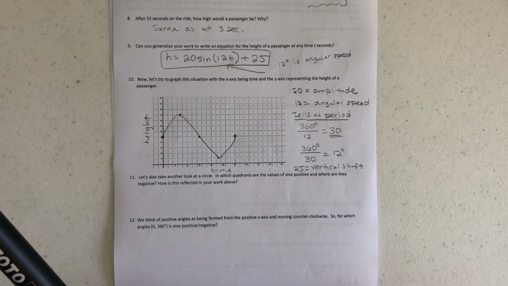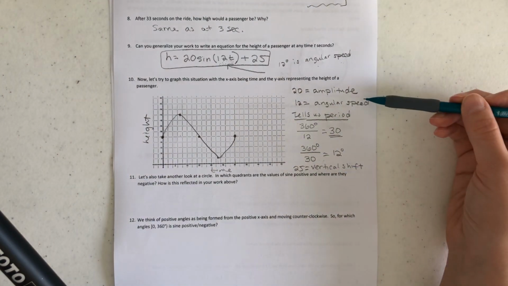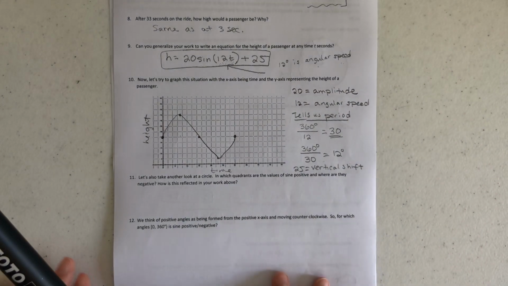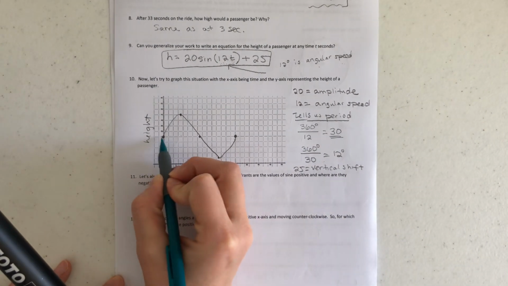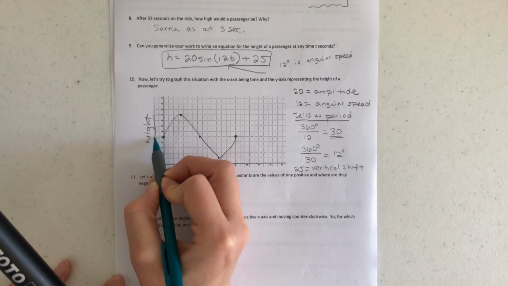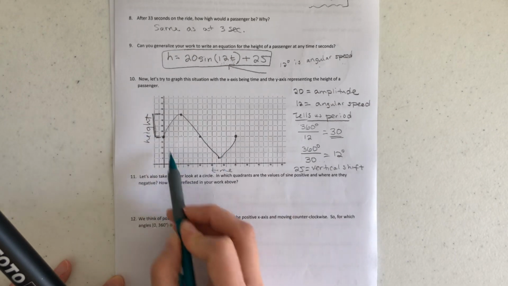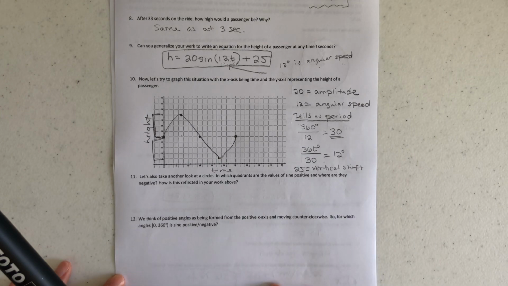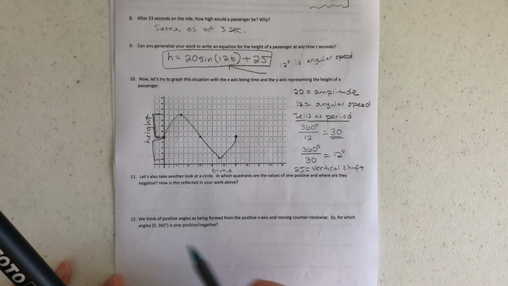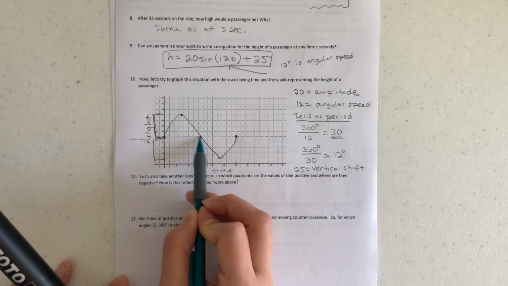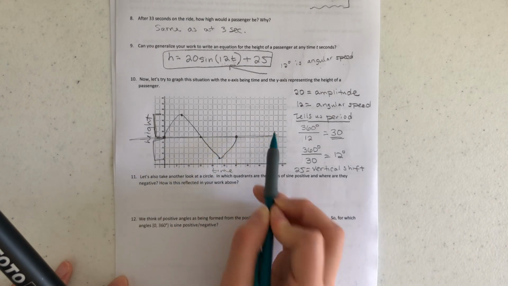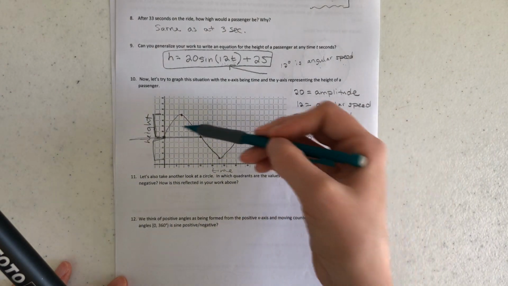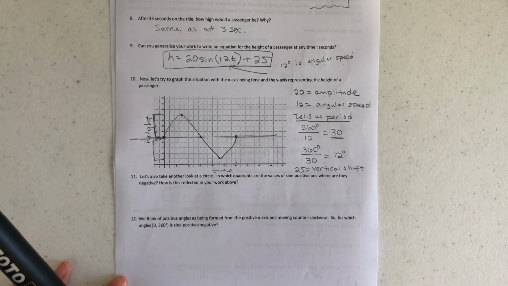Within this graph, note these special properties that we talked about before. The amplitude you can clearly see from here to here, that is 20 feet. Also from here to here, I can see the amplitude, 20 feet. I am going up 20 and going down 20. You can clearly see the midline right here. This is the middle of my graph. I oscillate above and below this perfectly, symmetrically, beautifully.